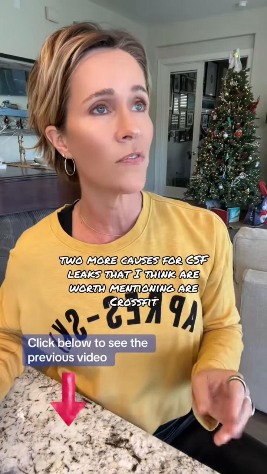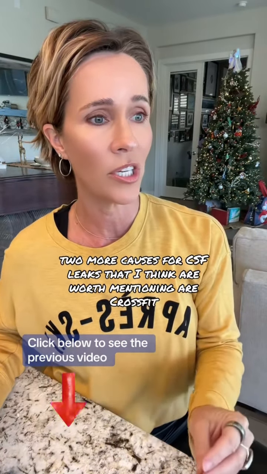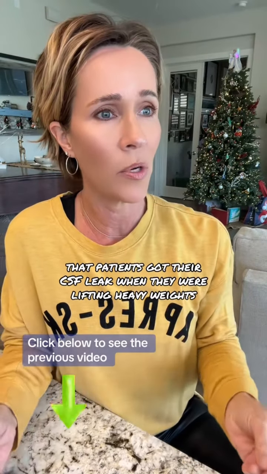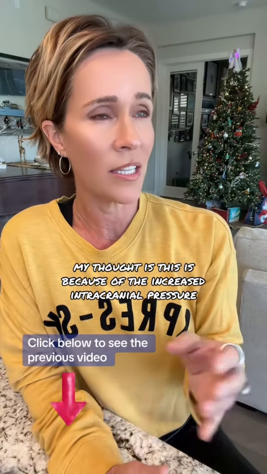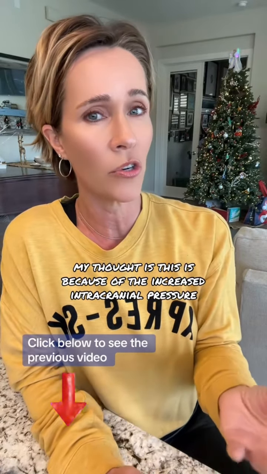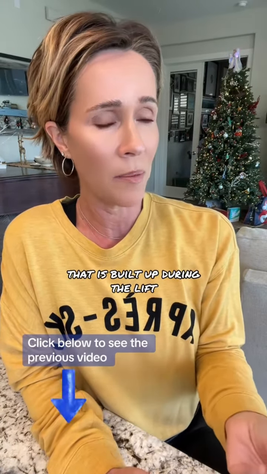Two more causes for CSF leaks that I think are worth mentioning are CrossFit. I often hear that patients got their CSF leak when they were lifting heavy weights at CrossFit or the gym. My thought is this is because of the increased intracranial pressure that is built up during the lift.